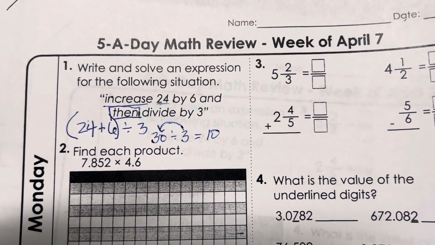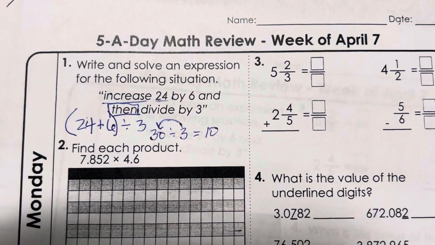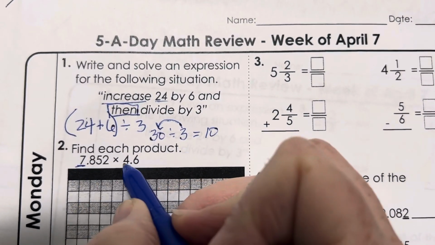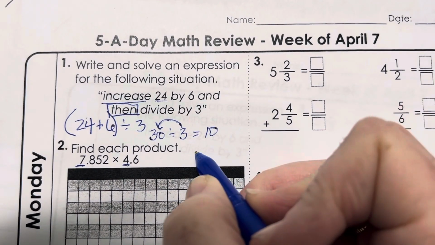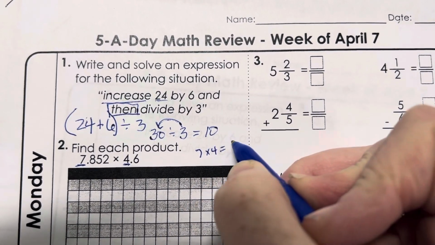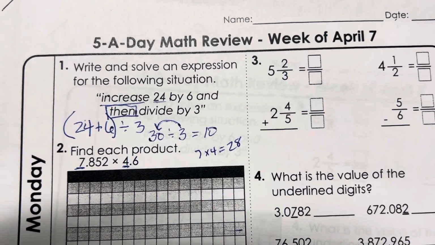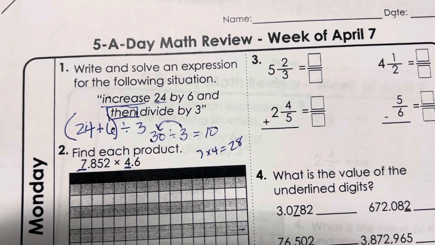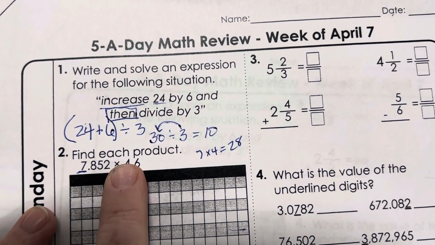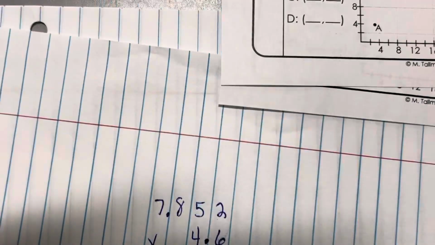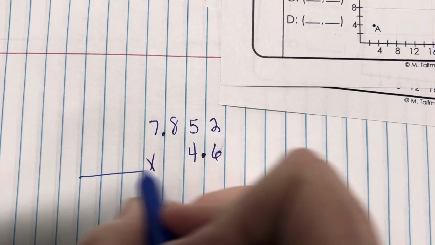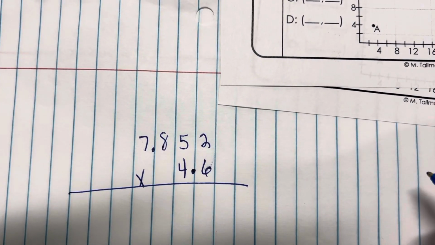It says find the product. Remember, that is not enough space for me. Do a quick estimate. Just taking the whole numbers, 7 and 4. 7 times 4 gives you 28. So I know my quick estimate's got to be somewhere near 28. Actually, a little bit more because we've got a little bit after that. Okay, so let's move over here. All right, remember, pause that video if you need to. I already wrote it down.